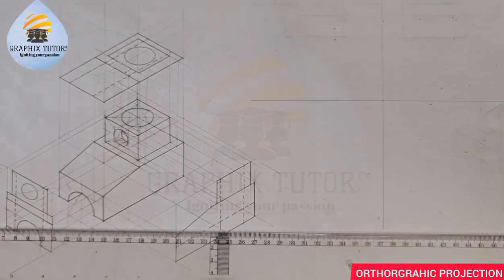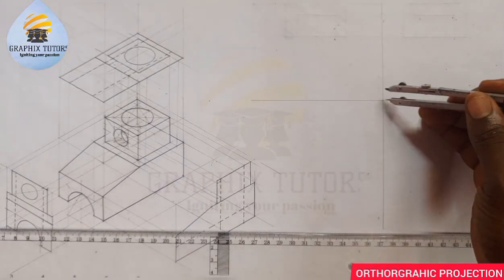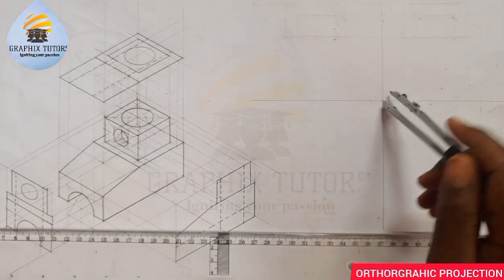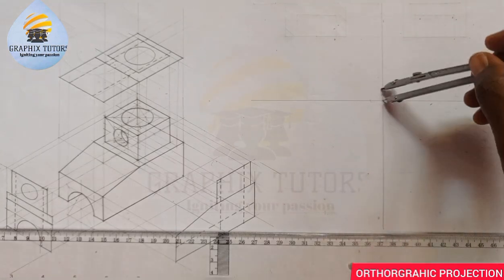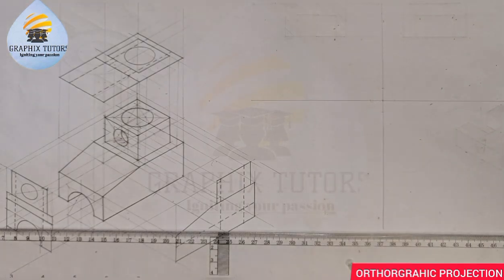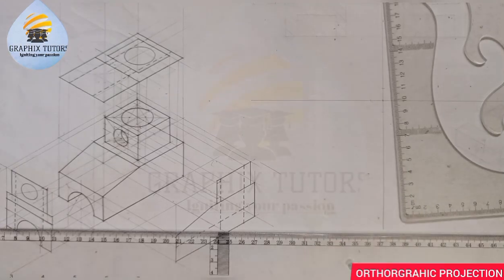You can see that. And you take your compass, you measure 10 millimeter, and you place it and you mark 10 millimeter to the left, 10 millimeter to the right, 10 millimeter up, and 10 millimeter down. It can be 5 millimeter, whatever choice is yours to take.